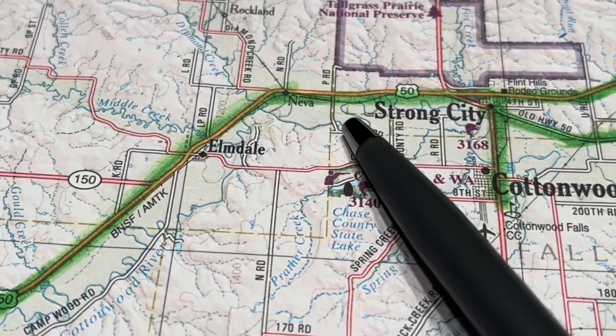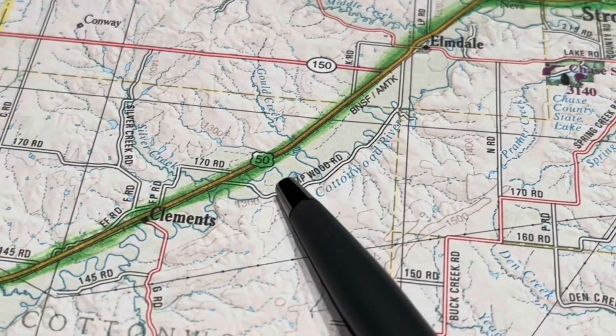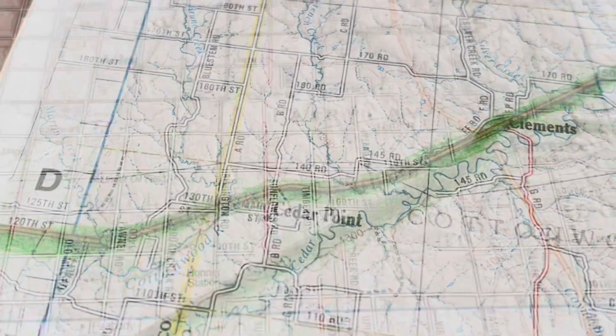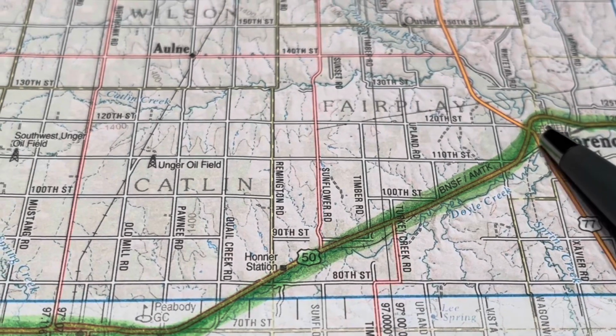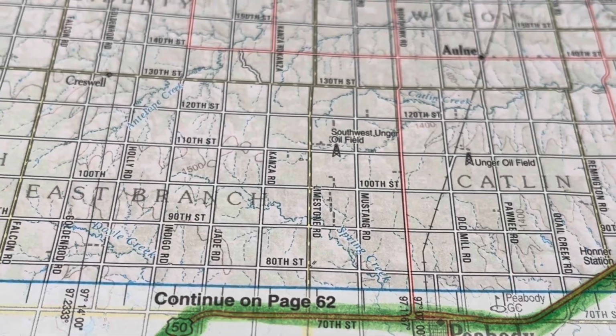Things start to open up as we get west of Strong City. The towns start to get a little farther away, and it's really pretty driving. A little corner of the map here through Florence, and then down to Peabody, and we're almost done.